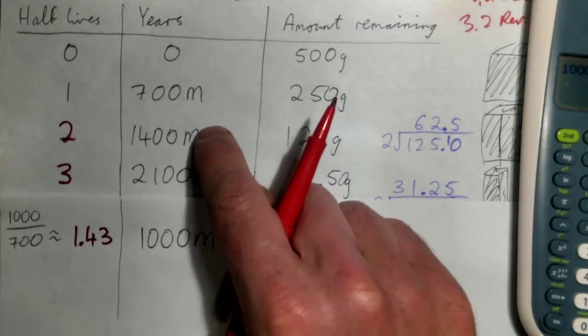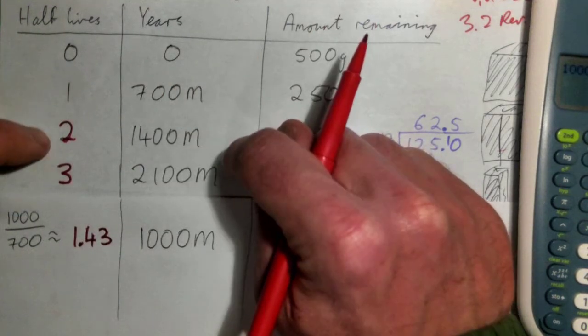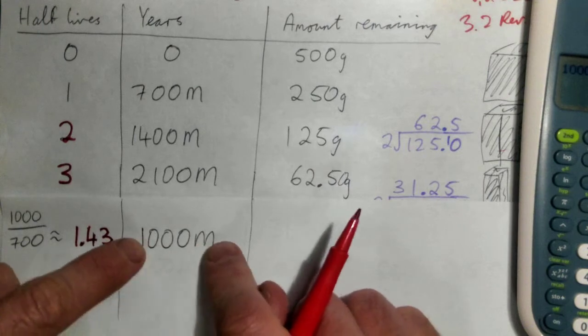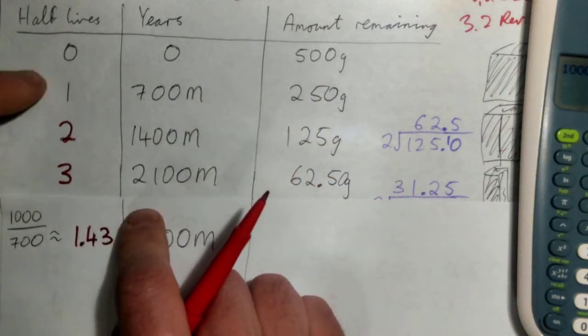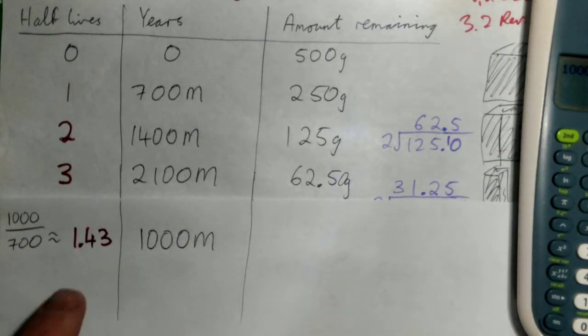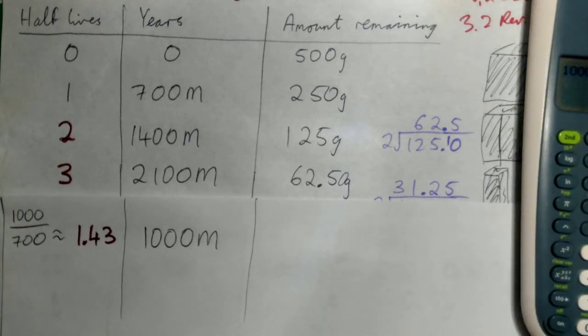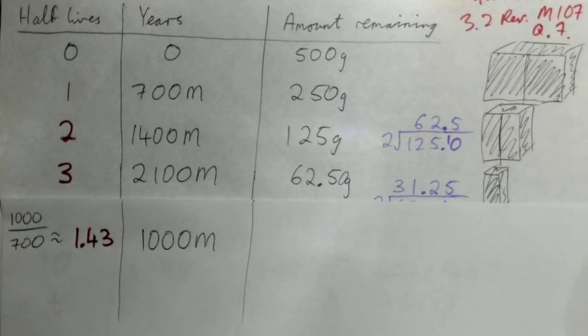Because think about it. 1 half-life was 700 million years. 2 was 1,400. So 1,000 million years is in between 700 and 1,400. And so it's got to be in between 1 and 2 half-lives, right? Make sense? Okay, cool. And so now that we have that number, we can use our formula we figured out earlier to get the amount remaining. So what's the amount remaining? Take your time.